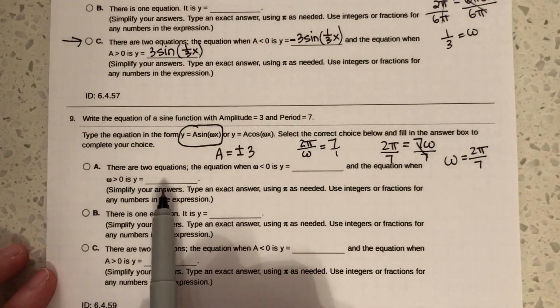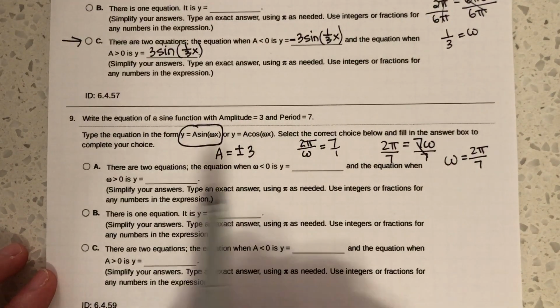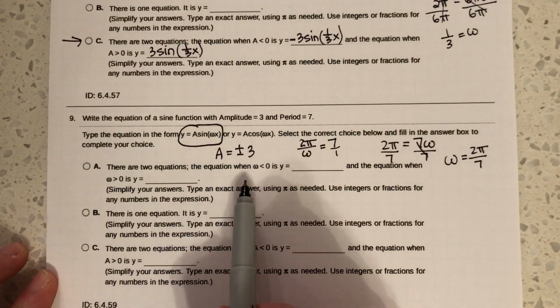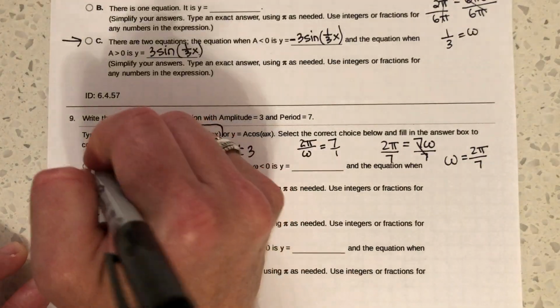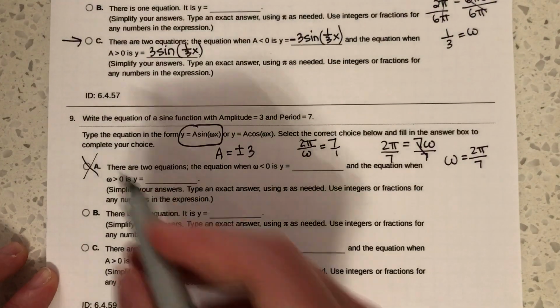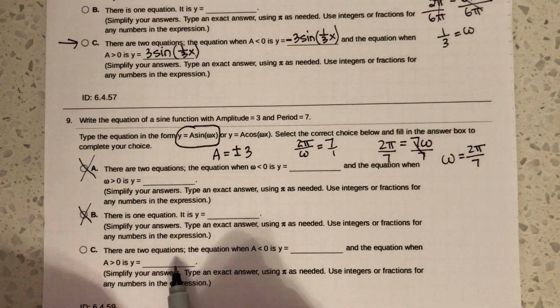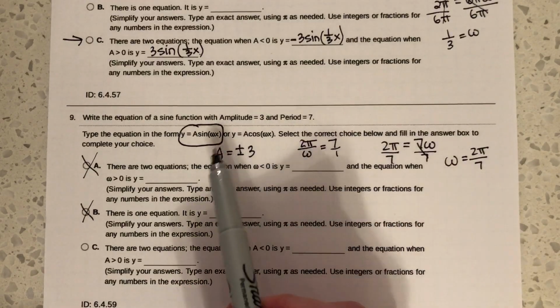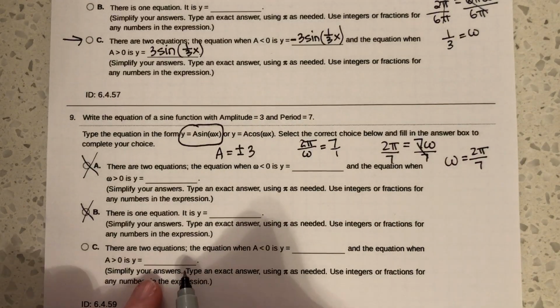So again, are there two equations where omega could have been negative or positive? Nope, because we don't work with a negative argument. So omega shouldn't be two options. He should just be one option. So there's only one equation? No, there could have been two because a could have been a positive or a negative number to end up with an amplitude of 3. All right, so there are two options.